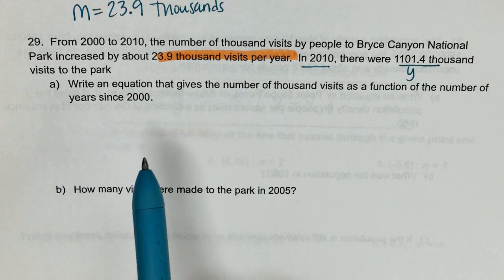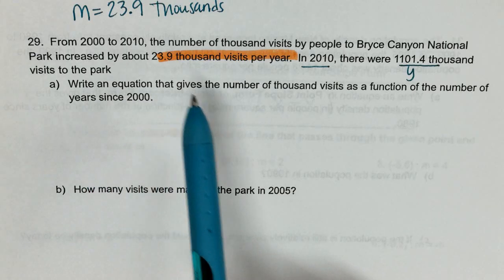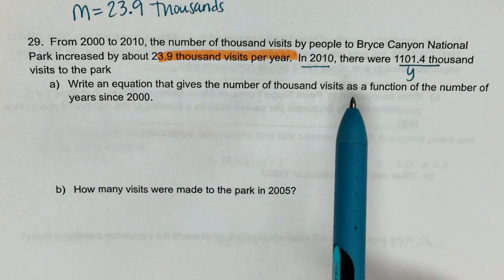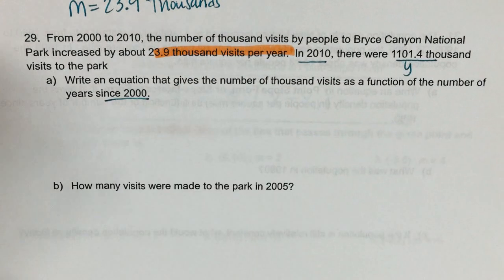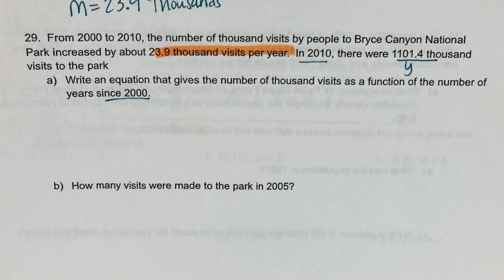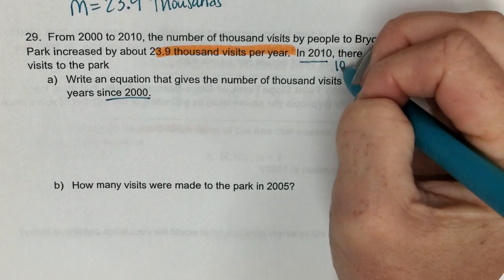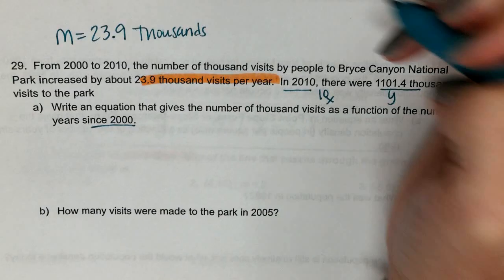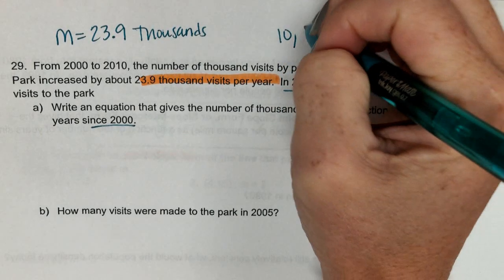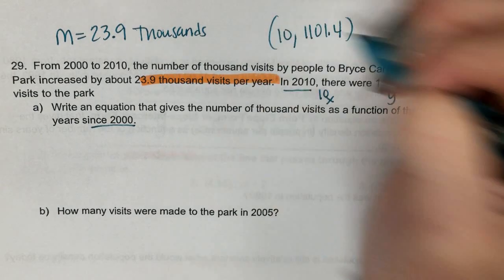If you read part A, it says write an equation that gives the number of 1,000 visits as a function of the number of years since 2000. So what is the X value going to be? 10, because it's 10 years from 2000. So the X value is 10. So there's your coordinate, 10, comma, 1101.4.